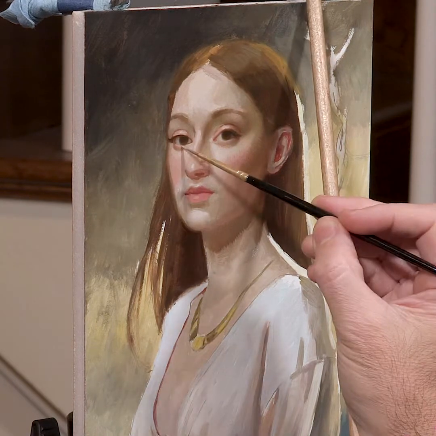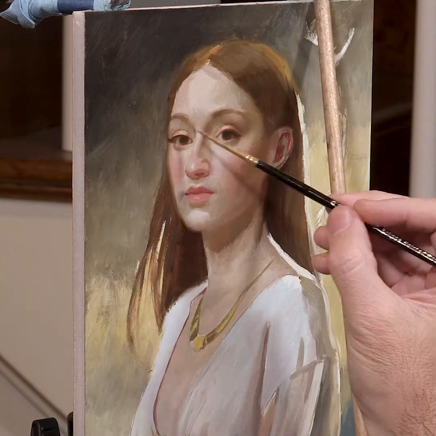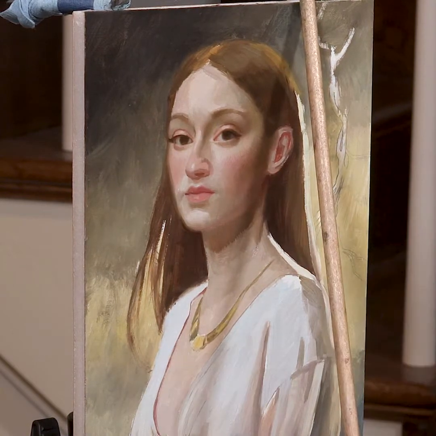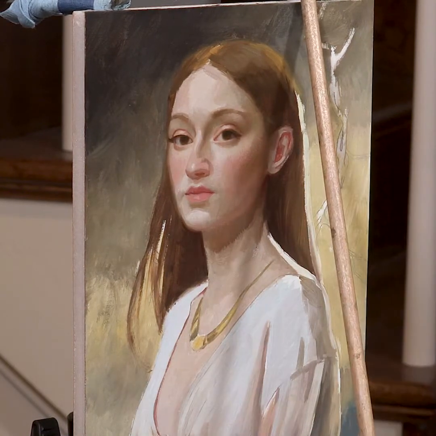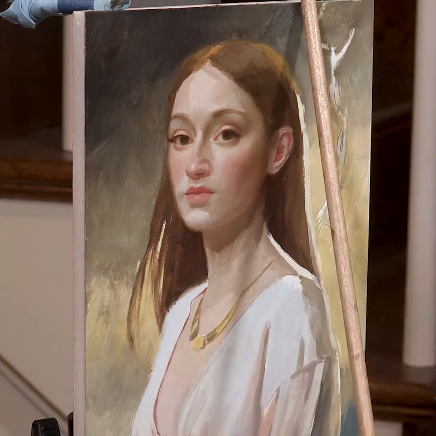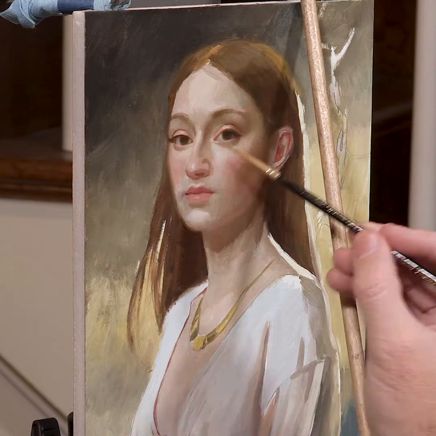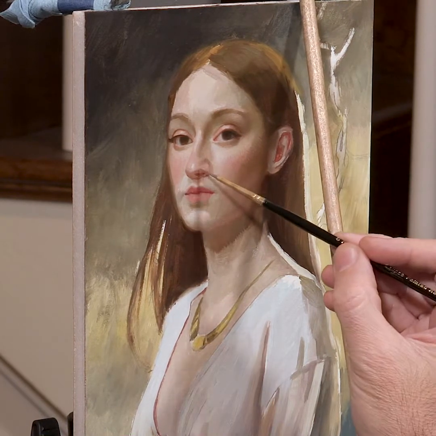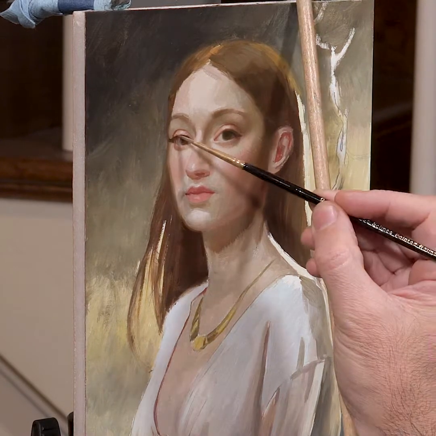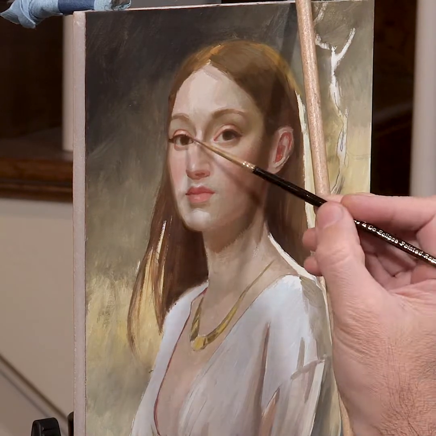When you're painting the eyes, sometimes it can be tricky to get both of the eye shapes the same and make sure that the eyes look like they're looking the same direction. Right now, my eye shapes are just a little bit off, and I'll catch that later and be able to make those adjustments.